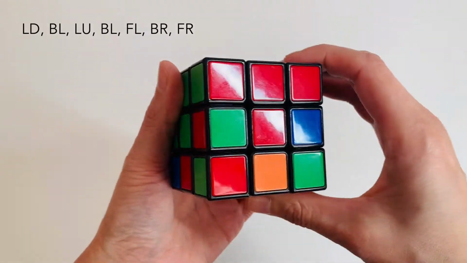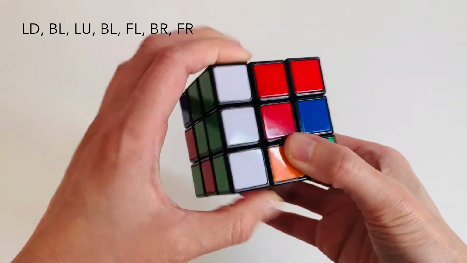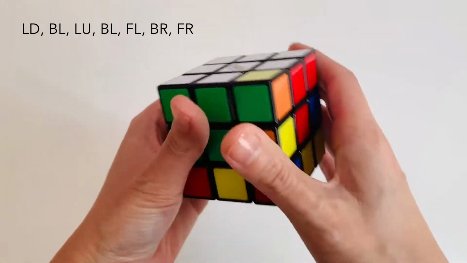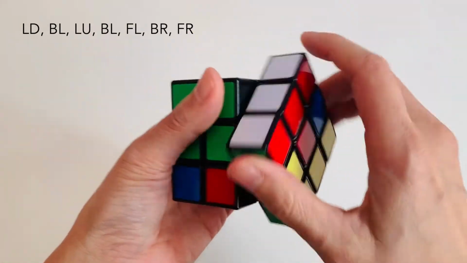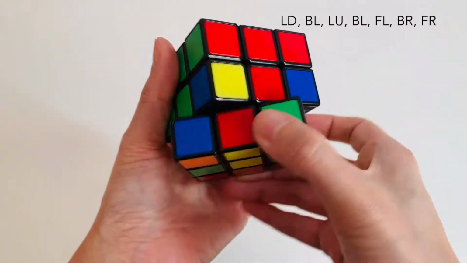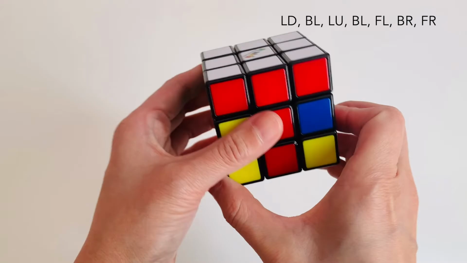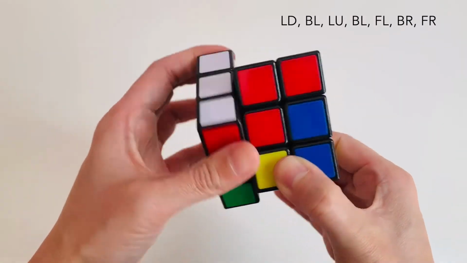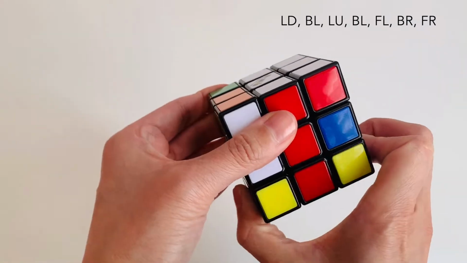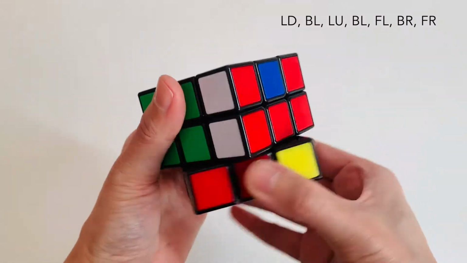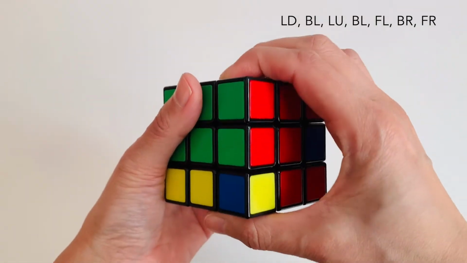Repeat the same algorithm to move the piece back down. Left down, bottom left, left up, bottom left, bottom right, front right. Now the red is on top, which will move the piece correctly into its spot. Left down, bottom left up, bottom left, bottom right, front right.